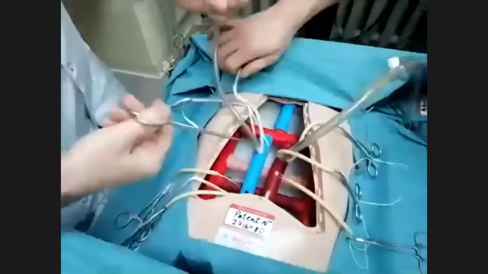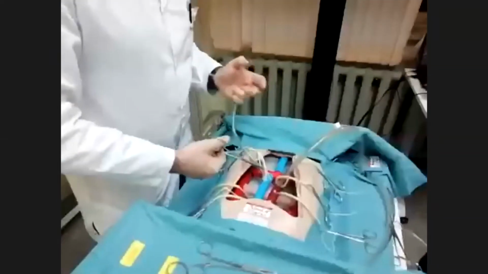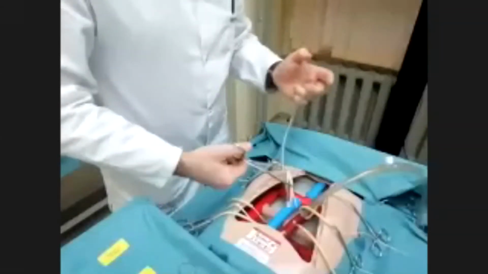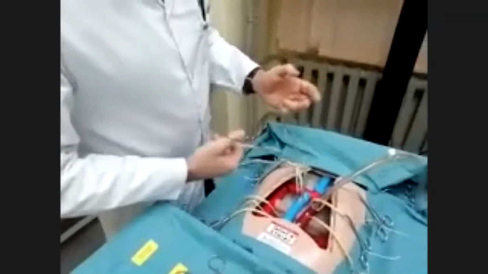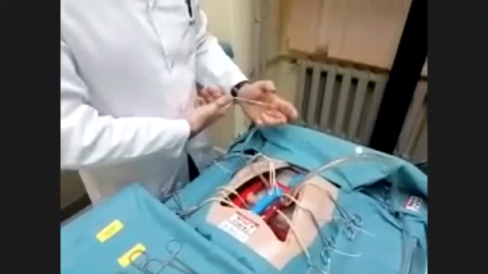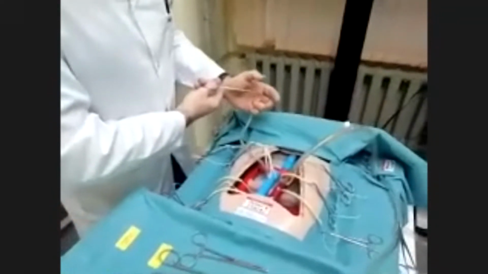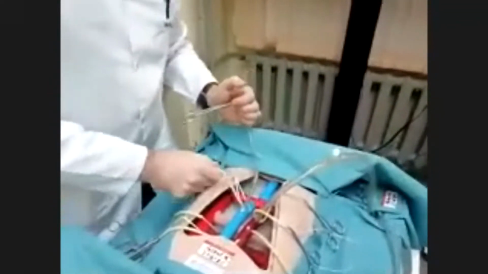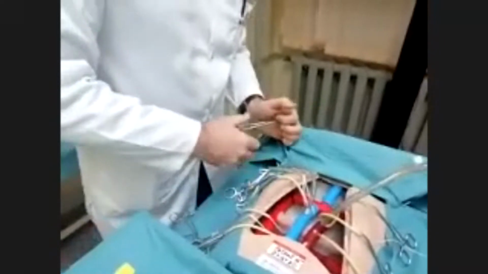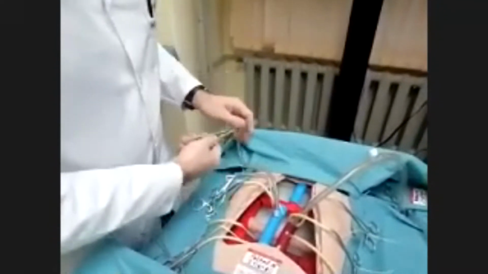We do not teach the technique of this procedure, I mean the cannulation. We are just teaching from the protocol. Okay.